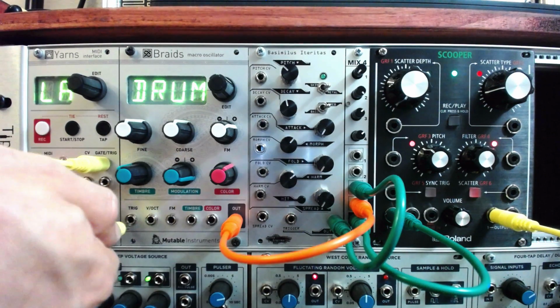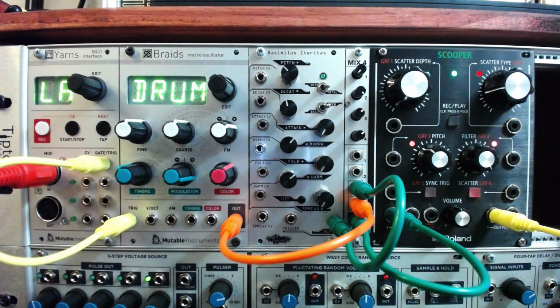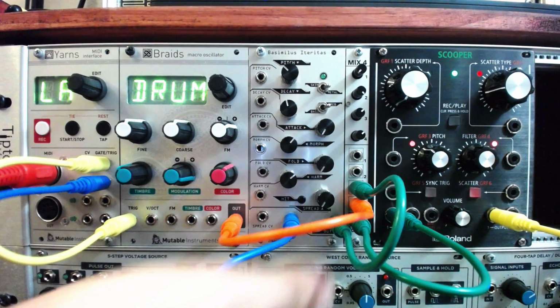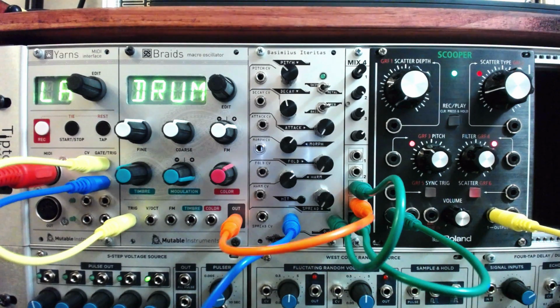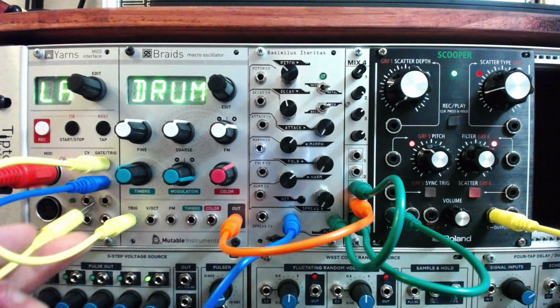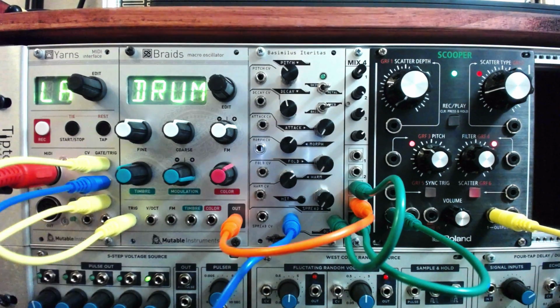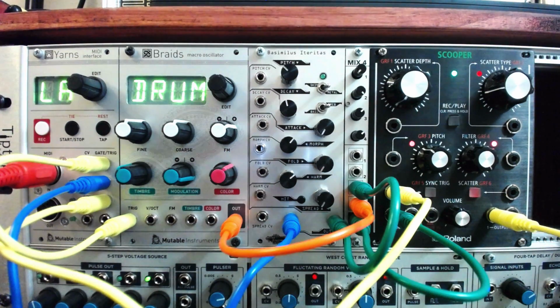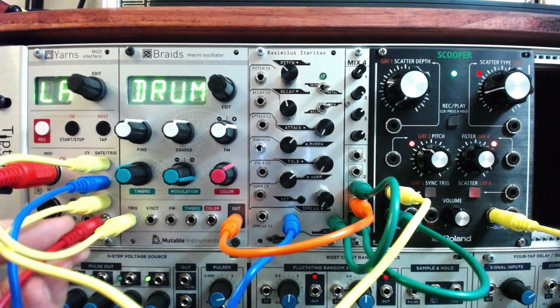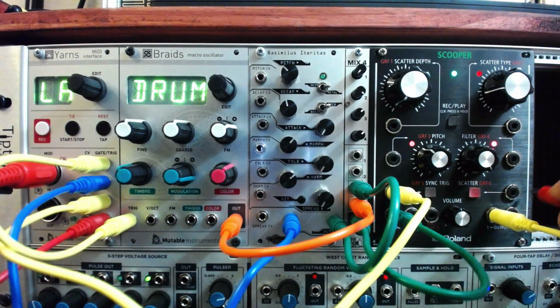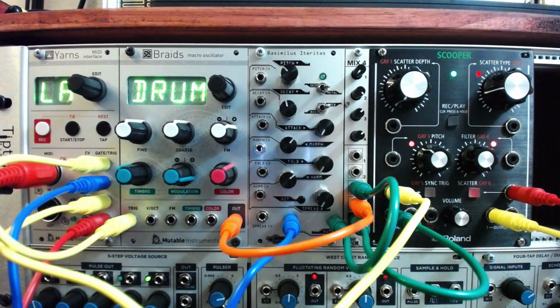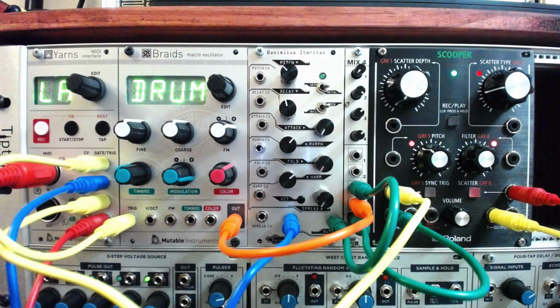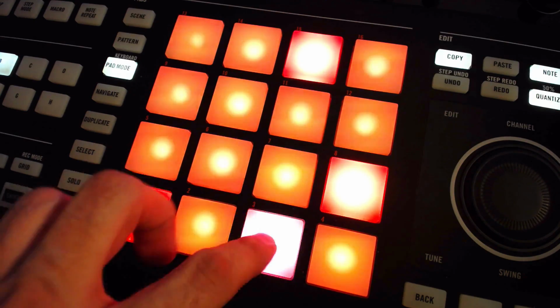Now we're ready to patch to our envelopes, low-pass gates, or drum modules. I'll employ the Noise Engineering Basimilus Iteratus, Mutable Instruments Braids, and my Roland TR-Effects drum machine setup as my 4 drum modules, routing one of each of the 4 Yarns gate outputs to the trigger inputs on each module. Now we can play and record patterns on Maschine, triggering the modules in our system.